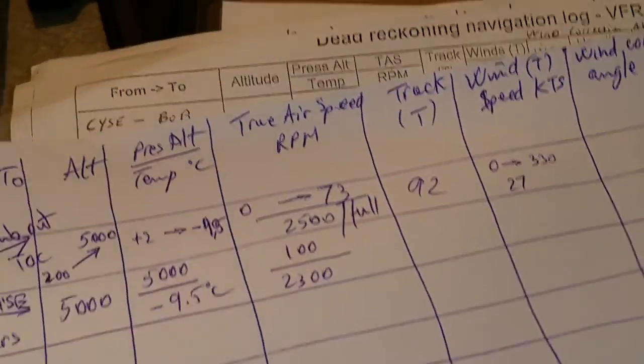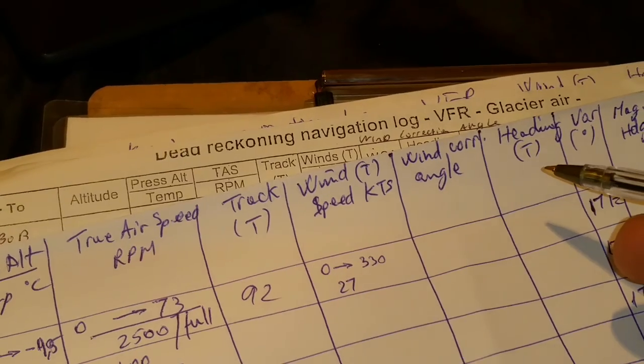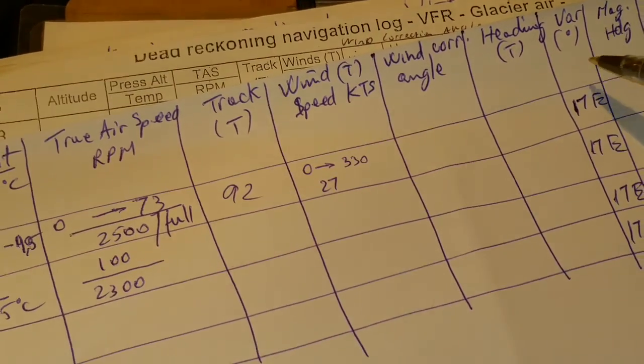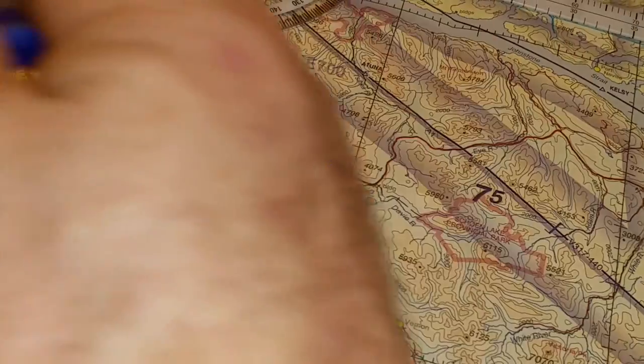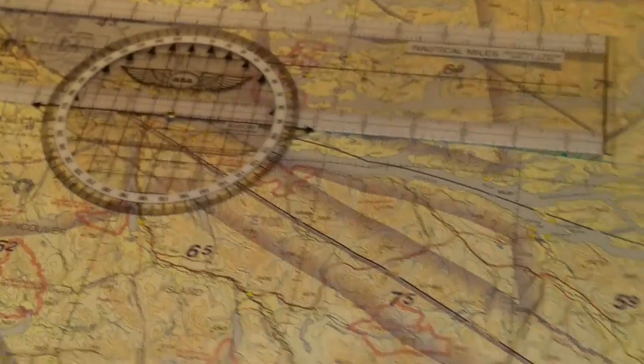But it's not true, it's not magnetic. For magnetic you have to correct with variation, which in the Vancouver area is 17 degrees, but you can look at the isogonic lines in your chart.